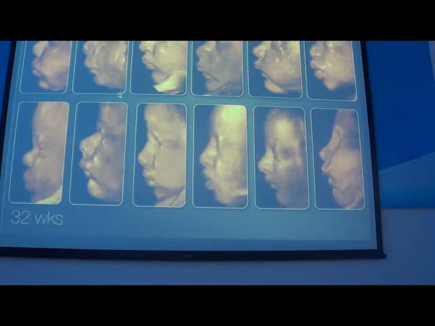Because all the babies are different, it's difficult to do the diagnostic only on the profile view.